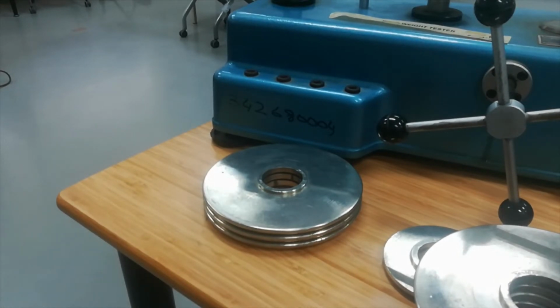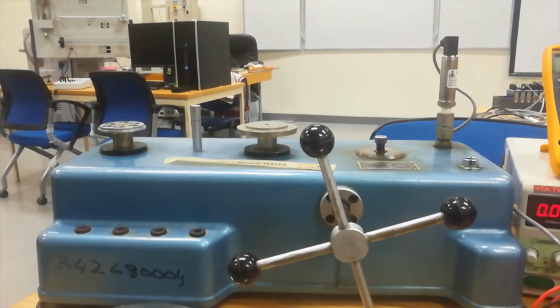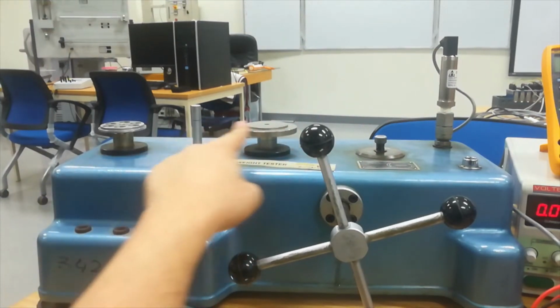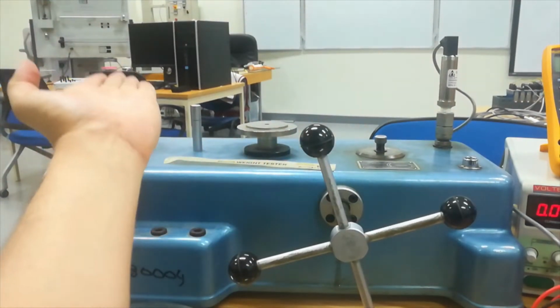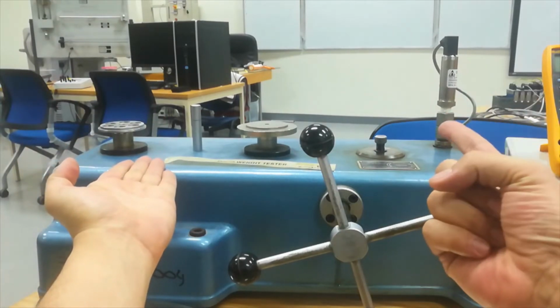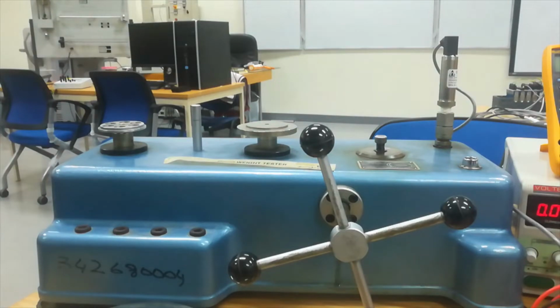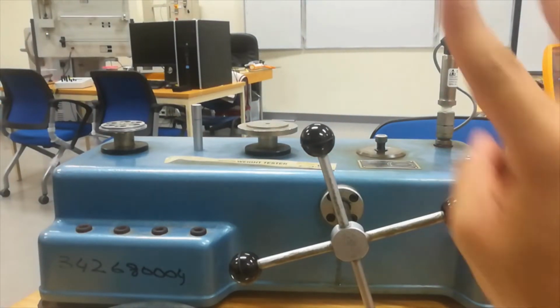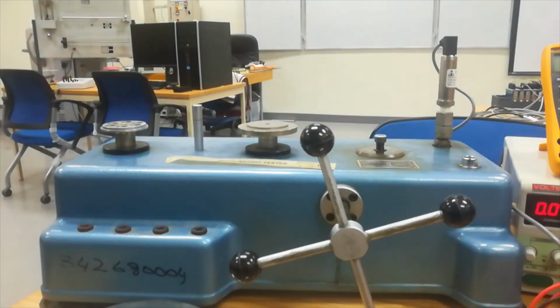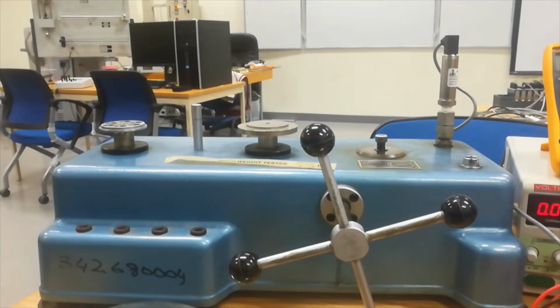So now, when you apply any of these weights on one of these carriers, you are expecting to get the same pressure from the pressure transducer. But you have two conditions in order to be able to get the same pressure, or at least to make sure that you are doing the right procedure in the experiment.